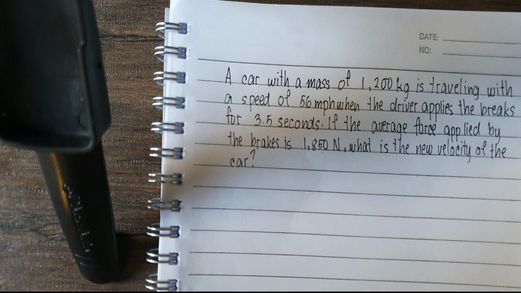A car with a mass of 1,200 kilograms is traveling with a speed of 56 miles per hour, where the driver applies the brakes for 3.5 seconds. If the average force applied by the brake is 1,850 newtons, what is the new velocity of the car?